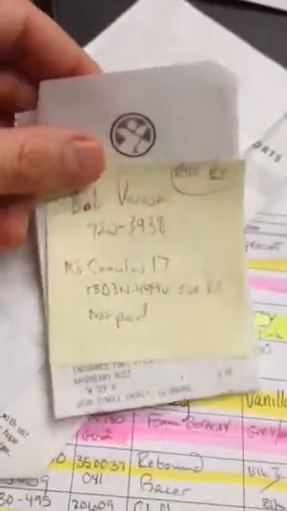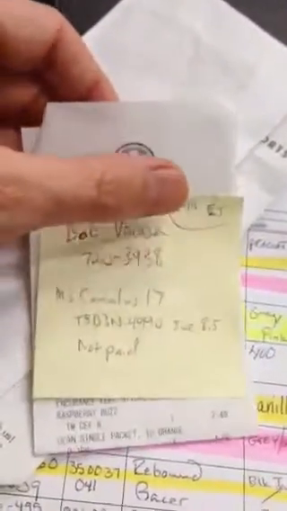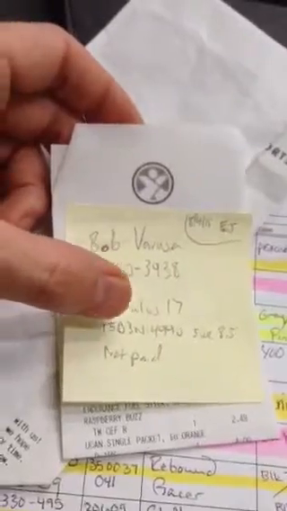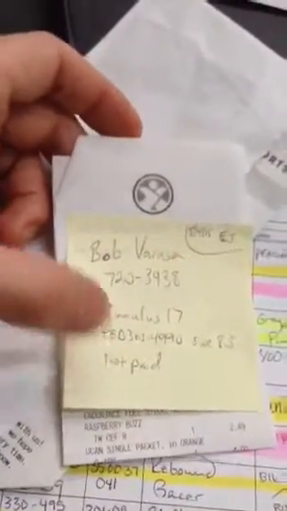So if for some reason you take a sales order for something that has not been paid for, then you've got to make a sticky note with all the details. So just like you always put a reprinted receipt in this envelope, you always put a sticky note if it's not been paid for. So once again, we put the date you did it, your initials, the customer name, the item, the SKU number, the size, and then not paid.